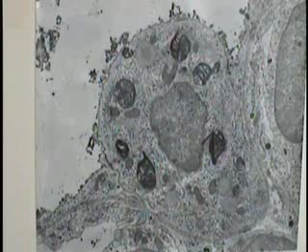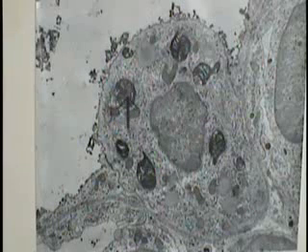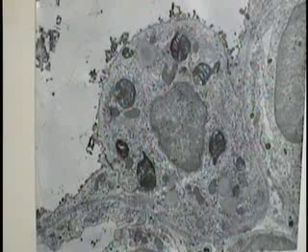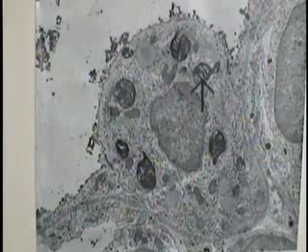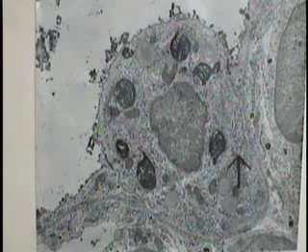So all of these dark laminated structures, hence they're called laminated bodies, or myelin bodies, characterize this type 2 pneumocyte, because this is the position where surfactant is thought to reside within the type 2 pneumocyte. So this is a classic example of a type 2 pneumocyte, a surfactant producing cell from the alveolar wall.